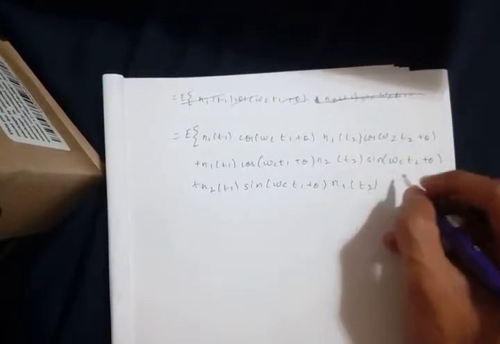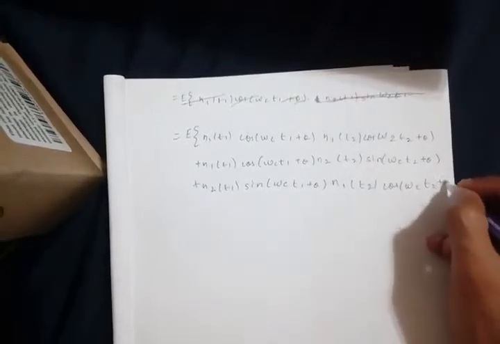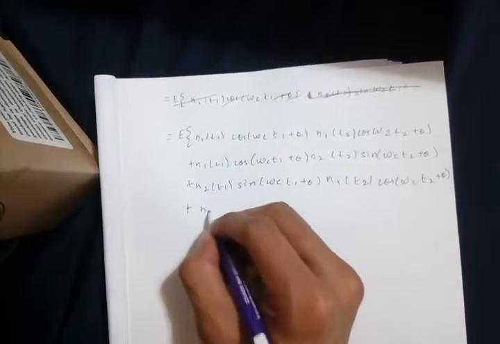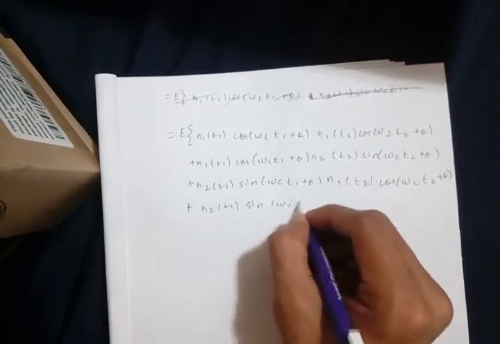We are just multiplying the same function at different times, that is at time t1 and t2, and we have these four terms.